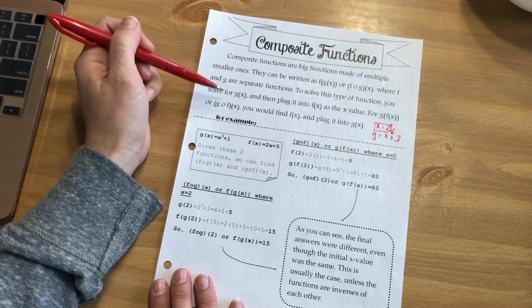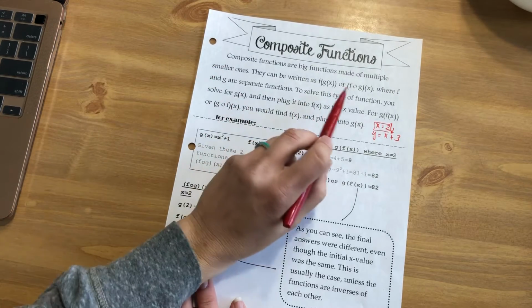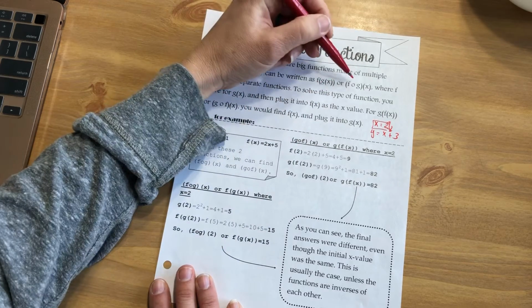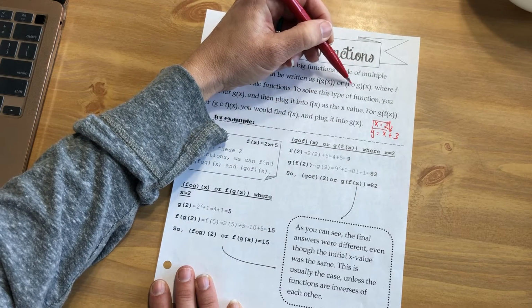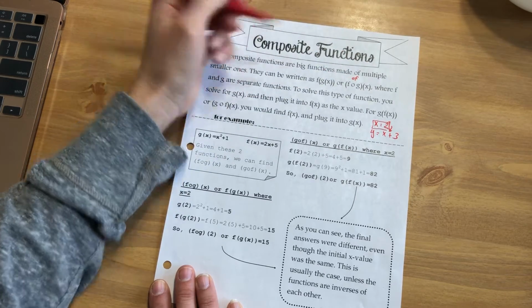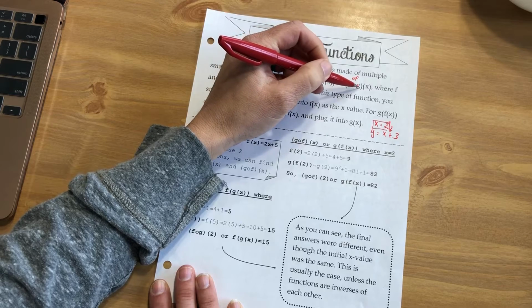Okay, so when we solve, for example, in this one, this is said f of g of x. We didn't talk about it in class, but when they put the little o, that is the word "of." It's a short version of the word "of." So this is read f of g of x.